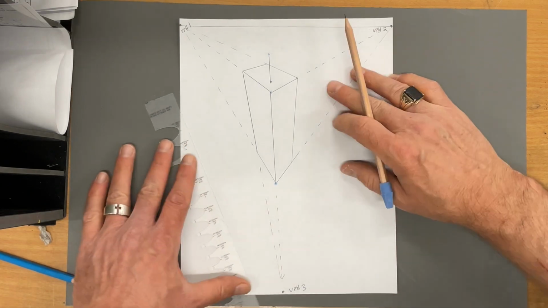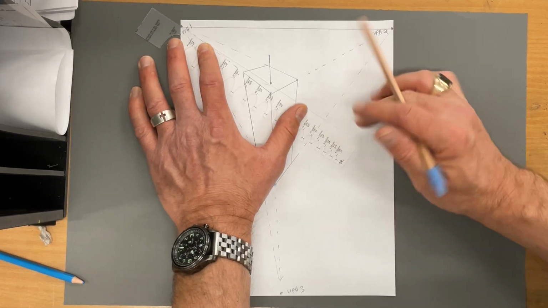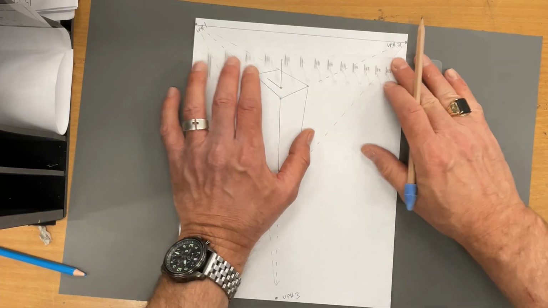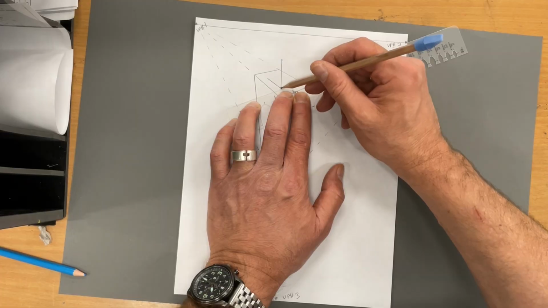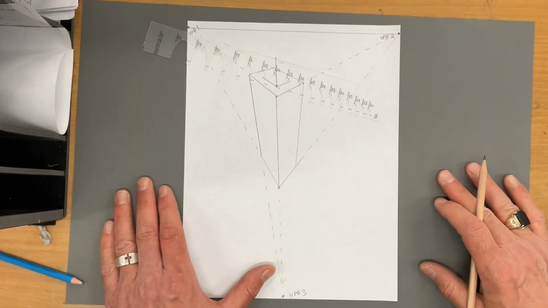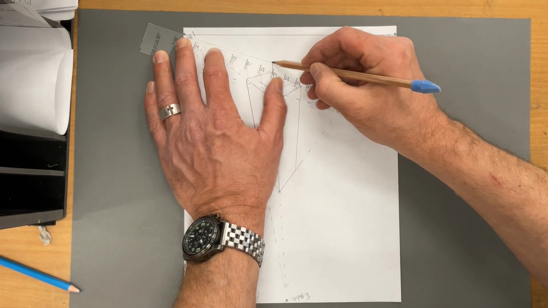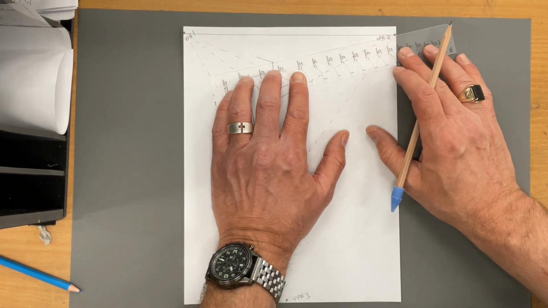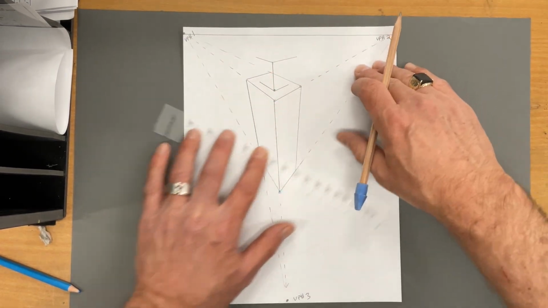And we're also going to do the same thing. We're going to go like this. We're going to go back to vanishing point 1 right here on both sides. Now we're going to go back to vanishing point 2. Okay. And then let's do it on this top part. I'm going to go back to vanishing point number 2 and number 1. Now here we go. Just like this.